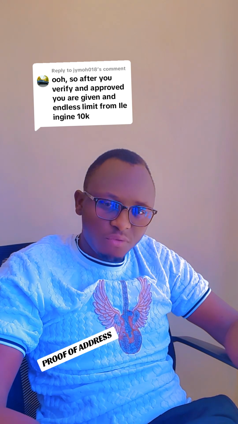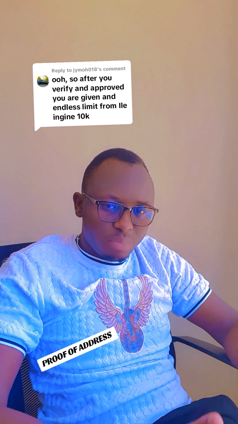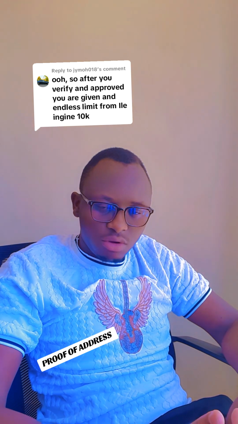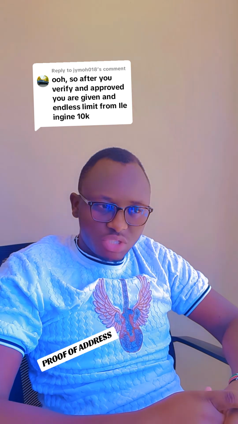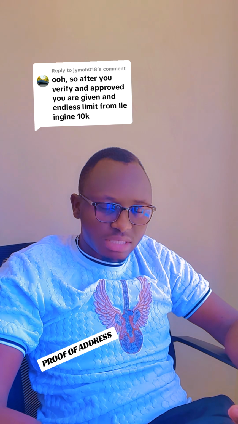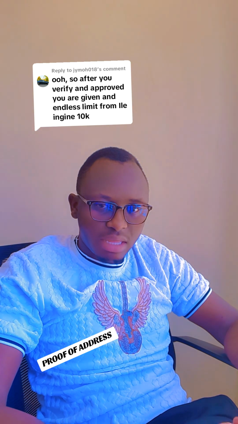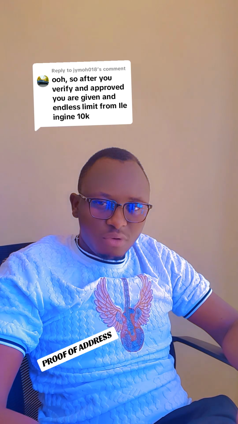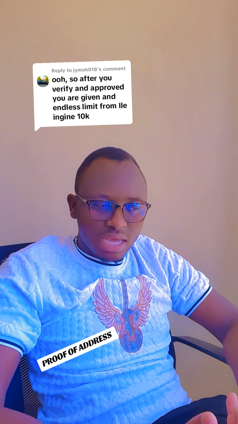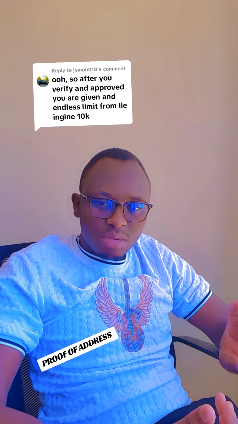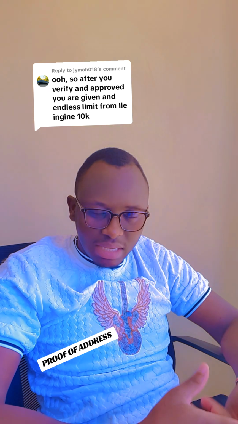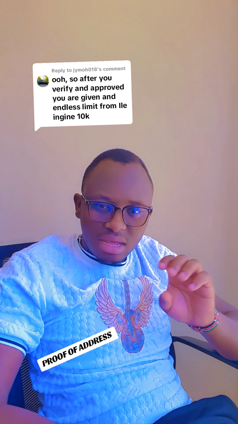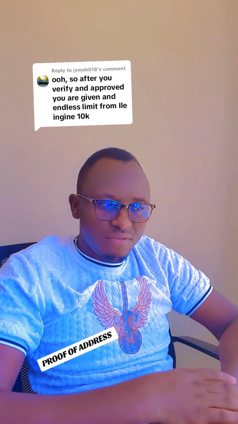When I talk of the proof of identity, you normally provide either your DL or your national ID. When it comes to the proof of address, you need to submit something that can prove your area of residence. You can provide a bank statement in case it has your physical address. You can submit a rental agreement, an electricity bill, a water bill, or affidavits of residence.